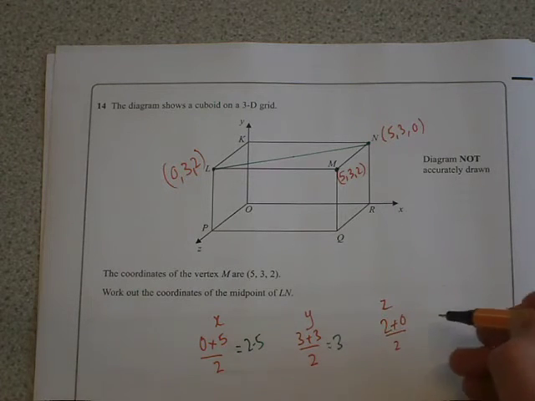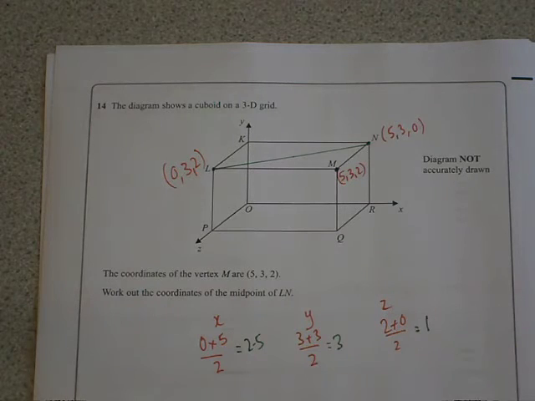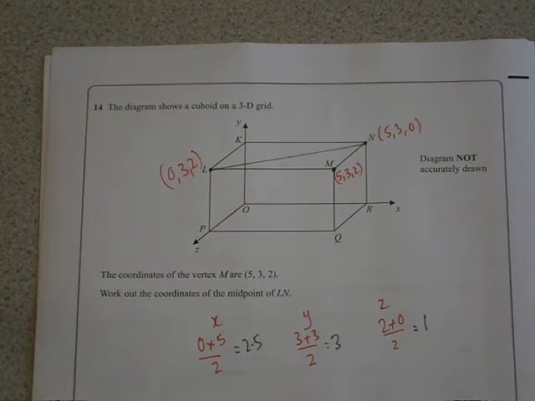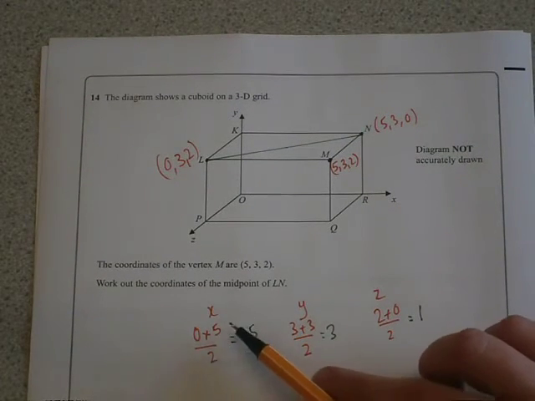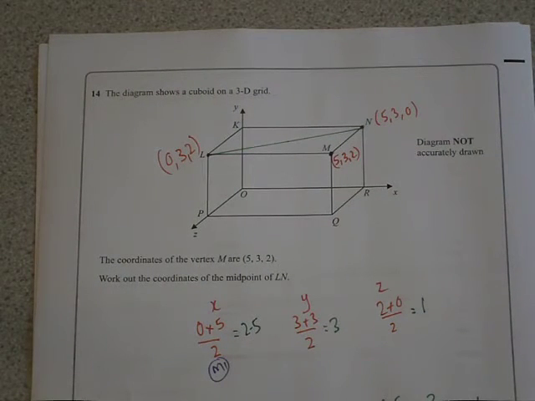6 over 2 is 3. 2 over 2 is going to be 1. So my coordinates are 2.5, 3 and 1. So your first mark in this question is for working out or showing that you have to add them together and divide by 2. That's your first mark.